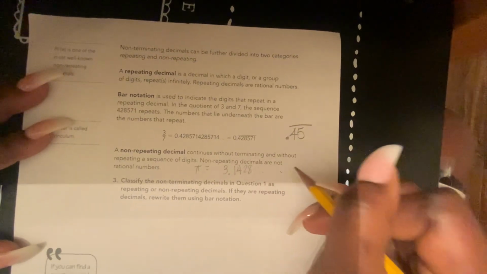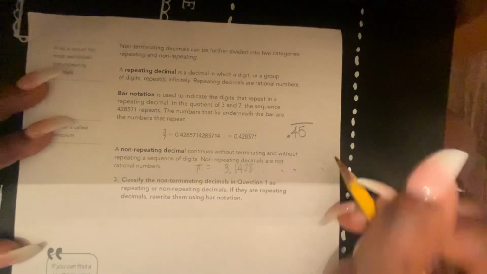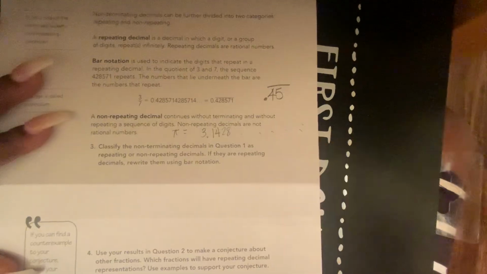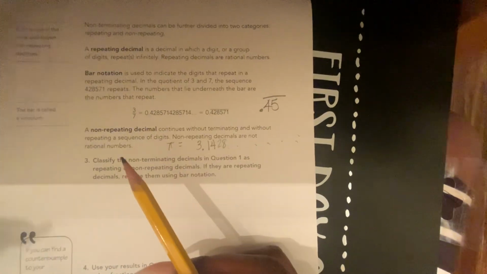3.1428 something, something, something. Random numbers, it keeps going. This is a non-repeating decimal. It keeps going. Nobody knows what they are. It just doesn't repeat, but it keeps going. All right. And that's called an irrational number, but you don't need that till 8th grade.